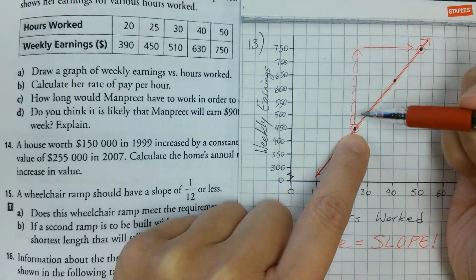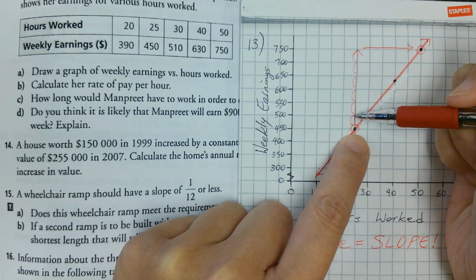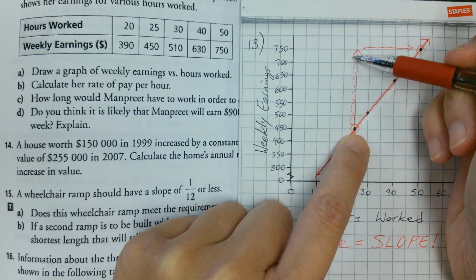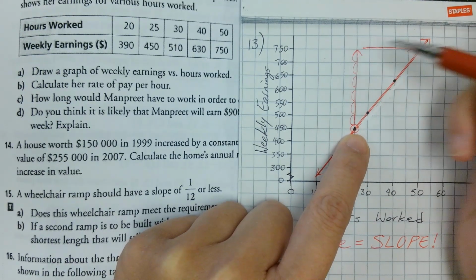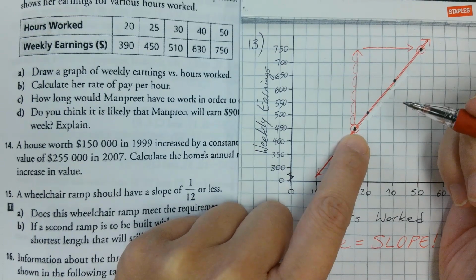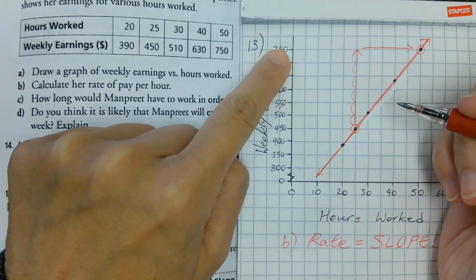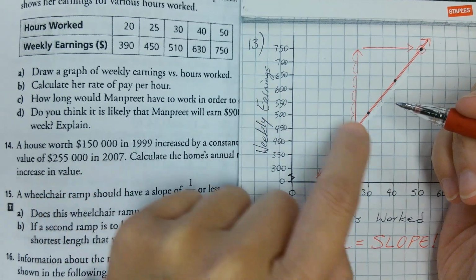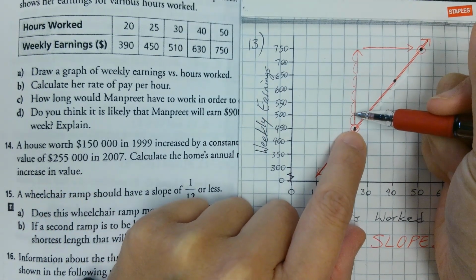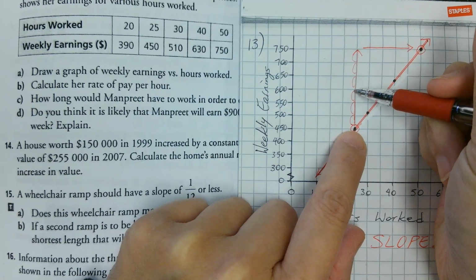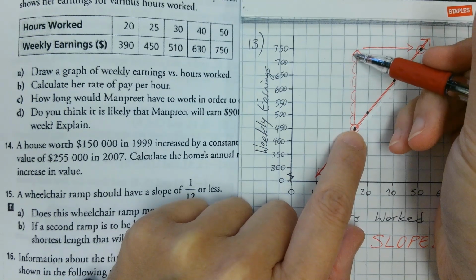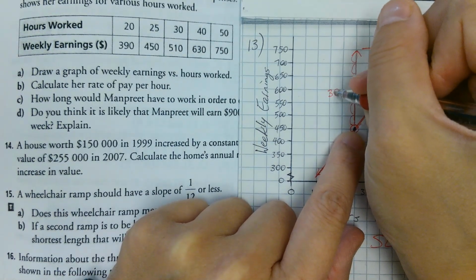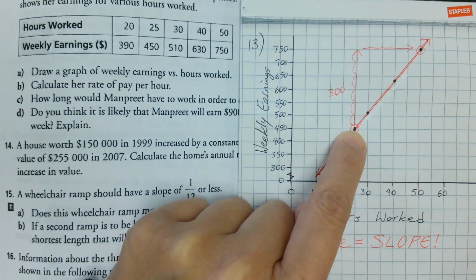All right. So, Antonia, does that mean my rise is 6 because there's 6 squares? Why not? Right, because 1 square is 50. So instead, it's 50, 100, 150, 200, 250, 300. So my rise is 300.